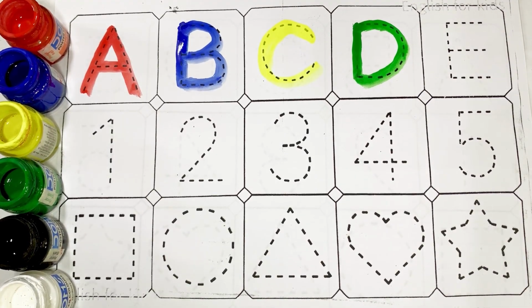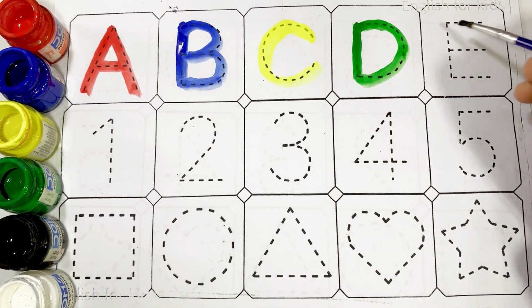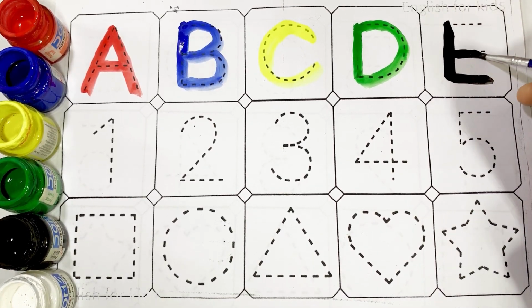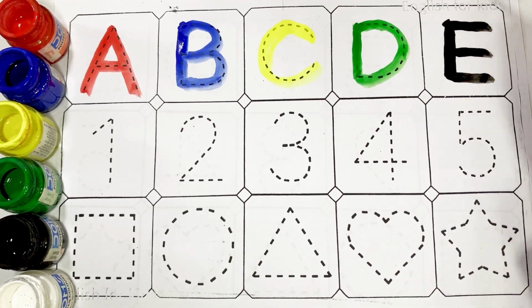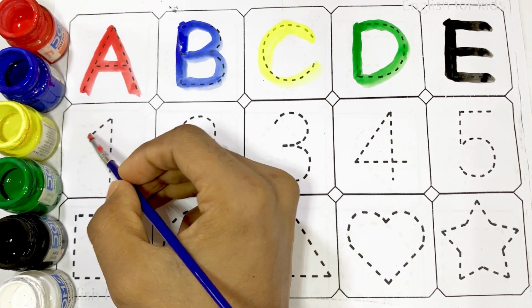Now draw E. The alphabets of E and use black color. This is E. E for elephant. Now numbers. And first we draw 1 and use red color. This is 1.